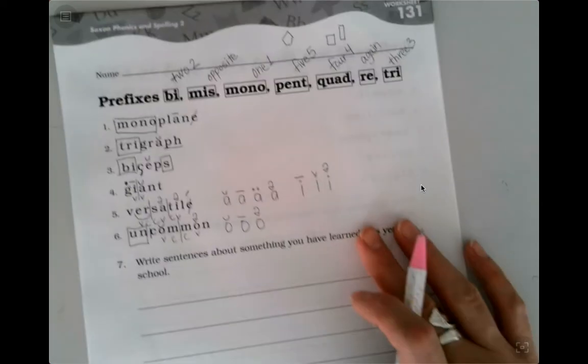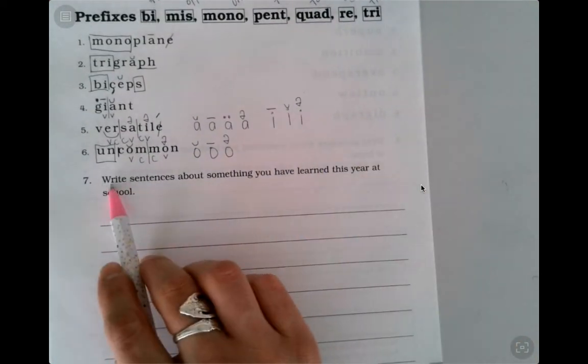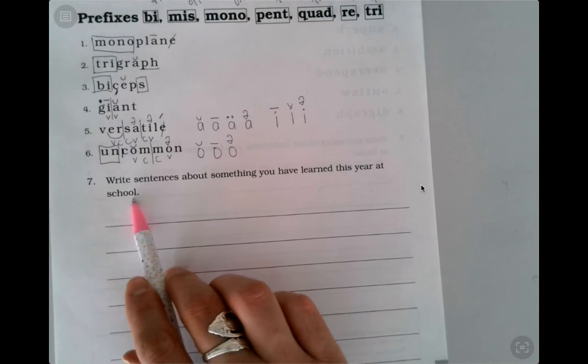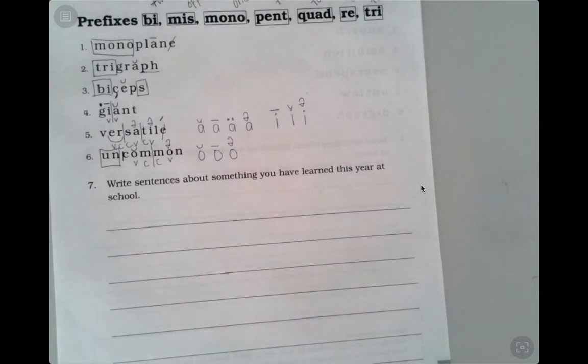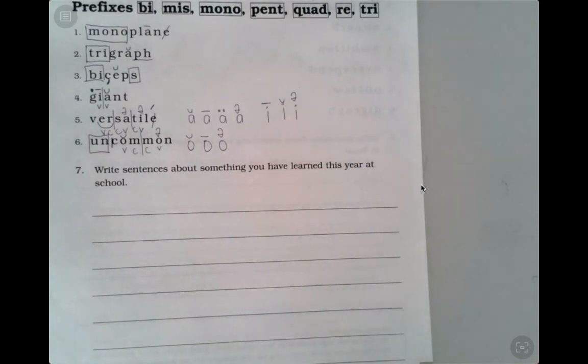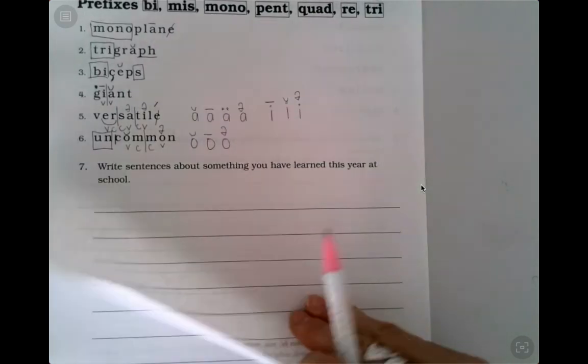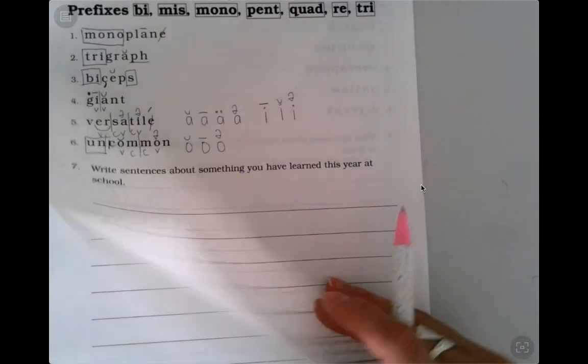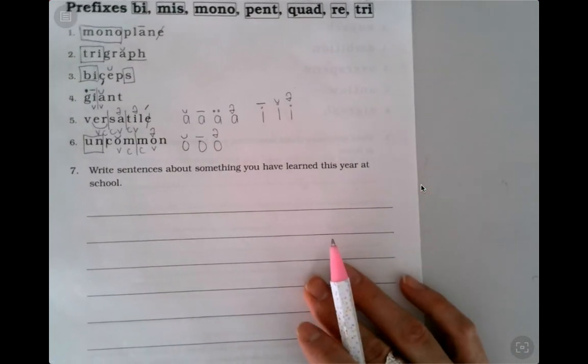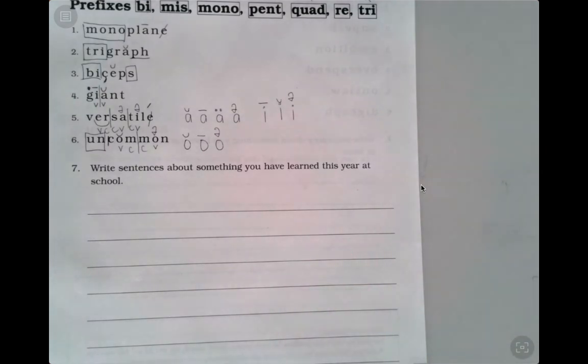All right. I would like for you to write sentences about something you have learned this year in school. Give me 2 sentences about something you have learned this year in school. On the back, what do you mean? No, you can get 2 sentences on there. Just 2. Okay, so real quick, write me 2 sentences.